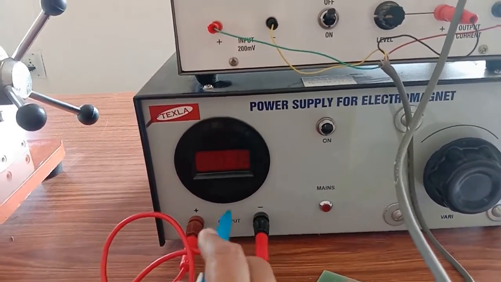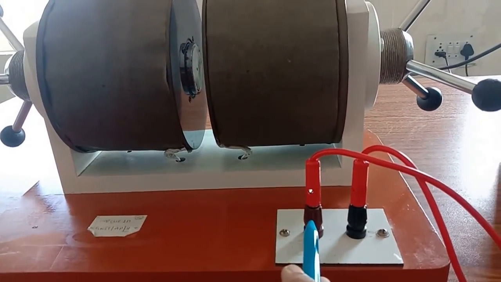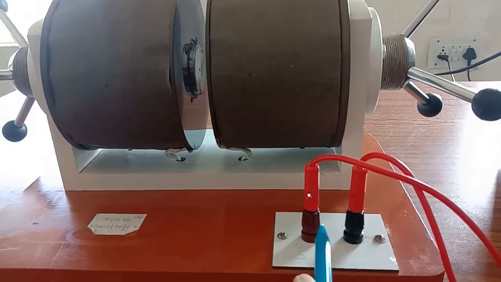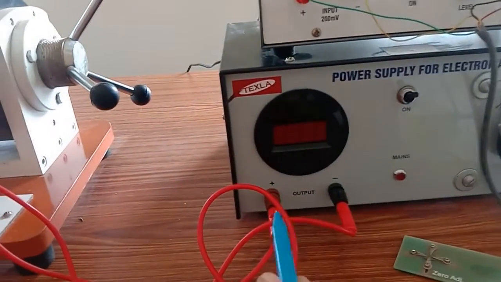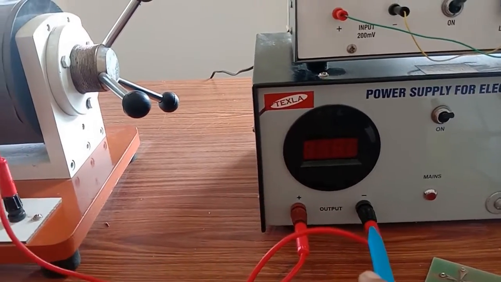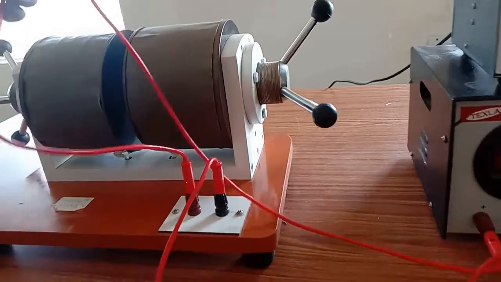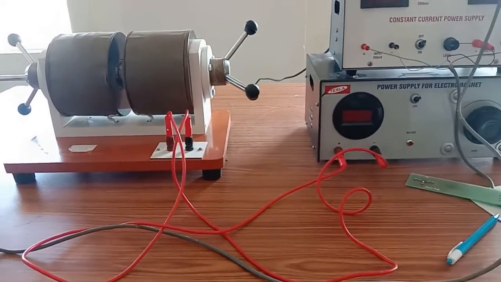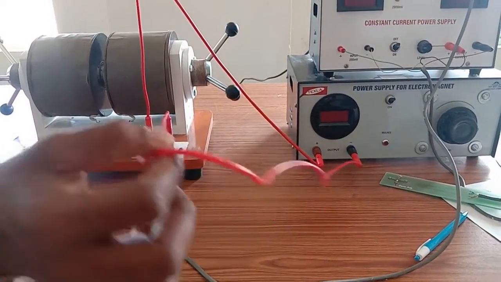And on the electromagnet also you can see one red terminal and one black terminal. Here we connect this red terminal to this red terminal and this black terminal to this black terminal.